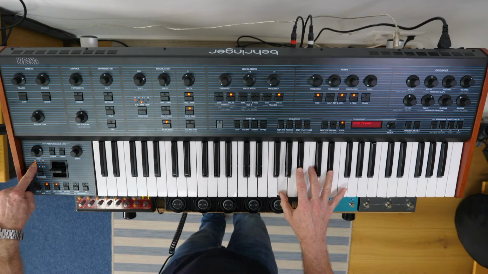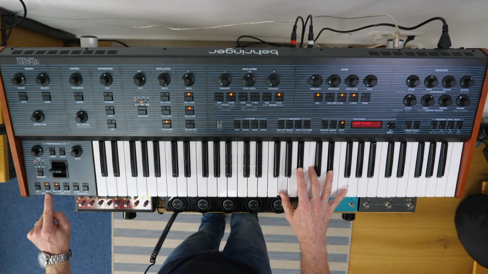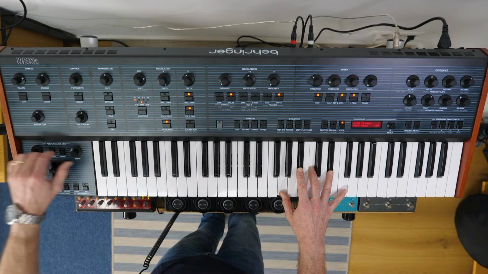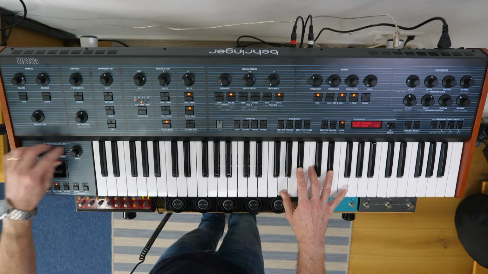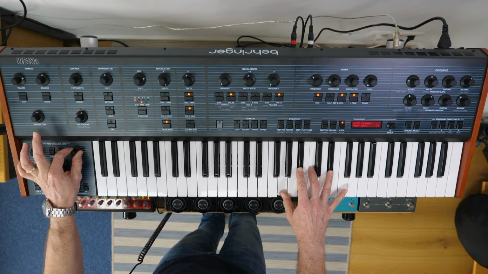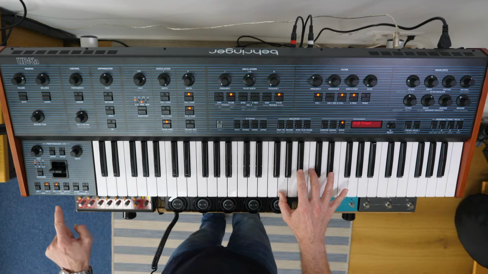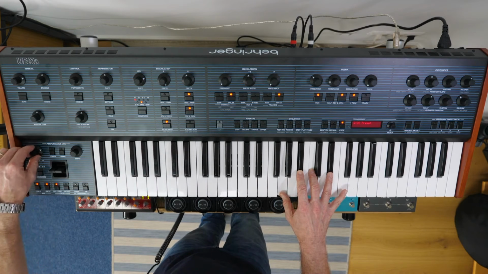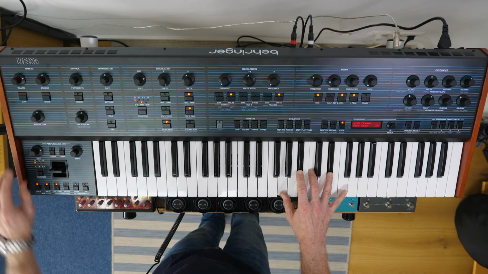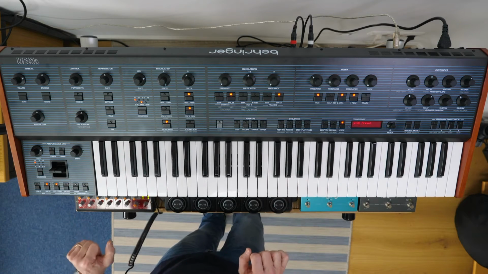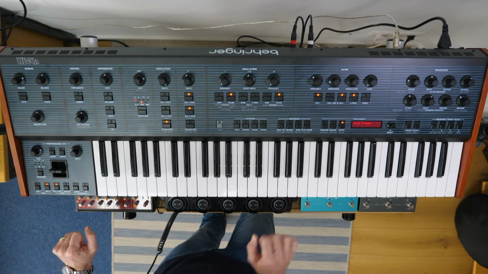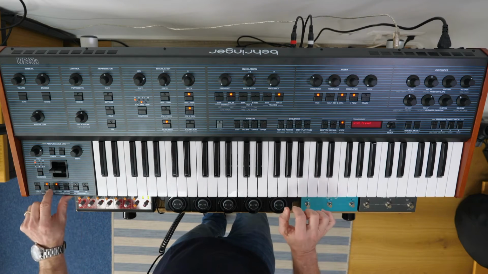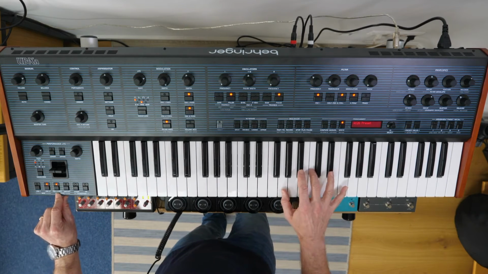And I have set the triangle waveform to modulate the frequency of oscillator number 2 only. Okay, I can also set it to oscillator number 1. But for my patch, I only want to use it for oscillator number 2. So the pitch bend lever is also set only to modulate oscillator number 2.